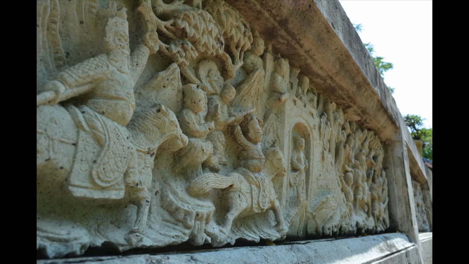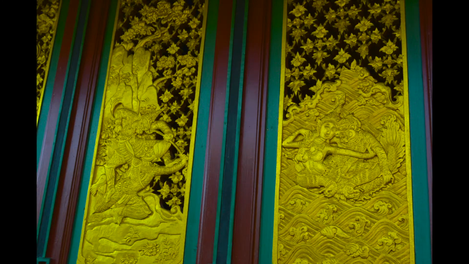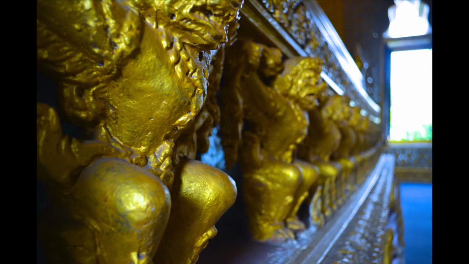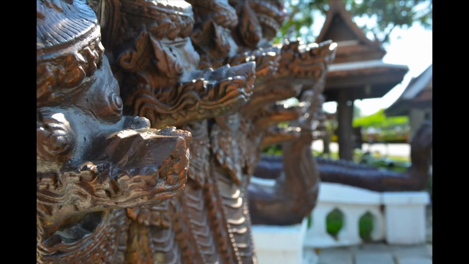Raised threshold. Northern Thais believe a guardian or spirit resides within the house. A raised threshold is used. Decorative wood carving. The most important wood used is teak, due to its excellent qualities for building. It has resistance to insects and fungus, helping teak houses last up to 200 years.